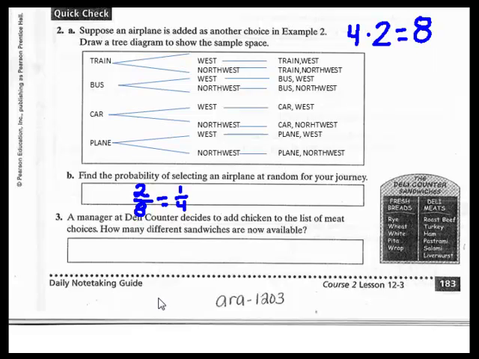Let's do another counting using the counting method to figure out the number of possible deli sandwiches that you can have. We have bread and we have meats. We have 5 different breads and we have 6 different meats. That gives us a total of 30 different sandwiches that we can choose.